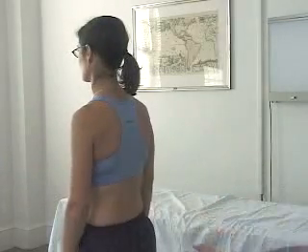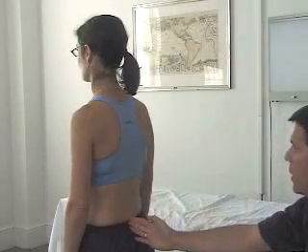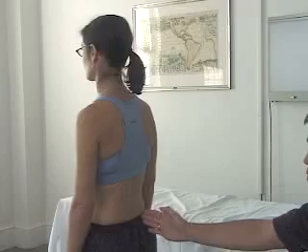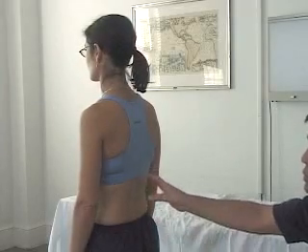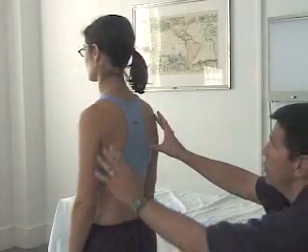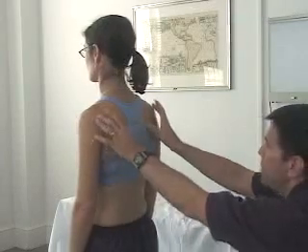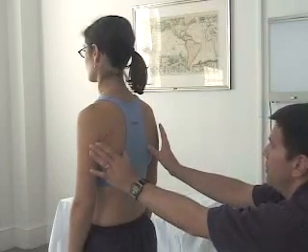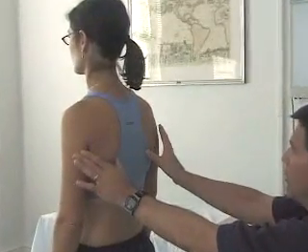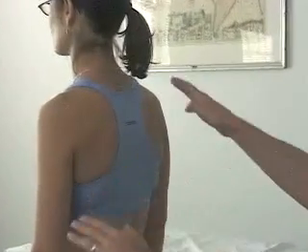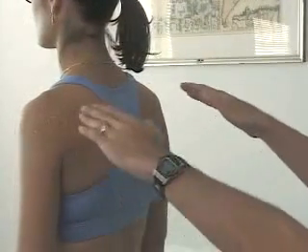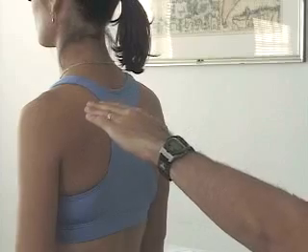and I'm looking for the straightness of her spine all the way down, making sure that there is no scoliosis. To assist me with this, I'm going to look at two different landmarks. I'm going to look at her scapula, and her scapula should be about symmetric at the same level on each side. You can also look at the tops of the shoulders to make sure that one shoulder isn't drooped down.